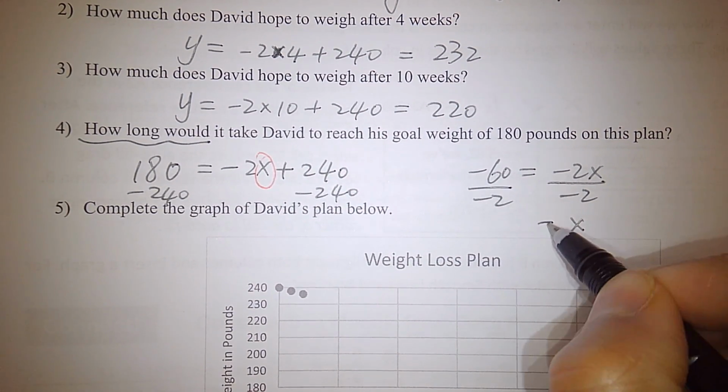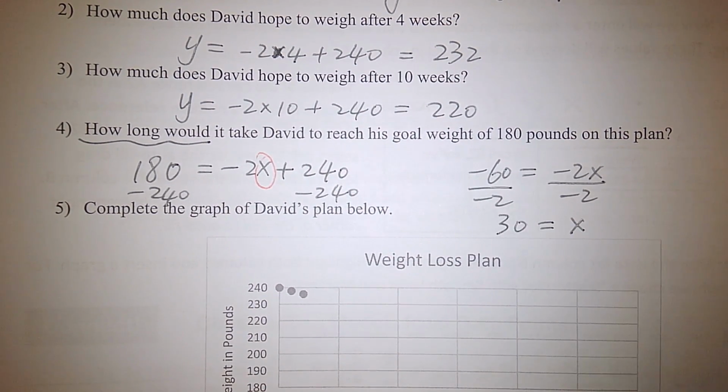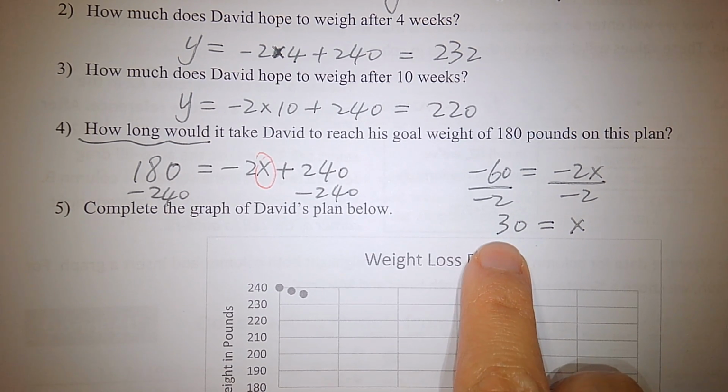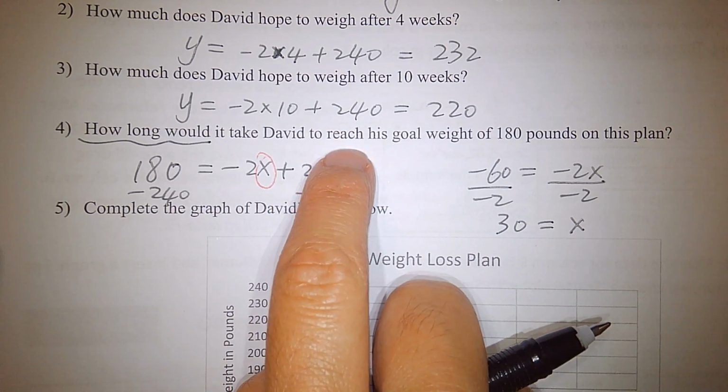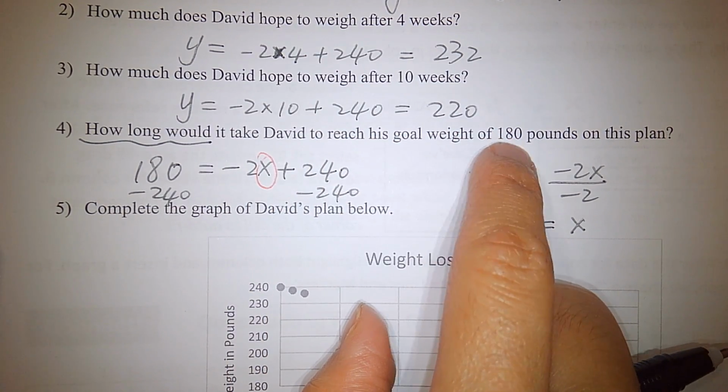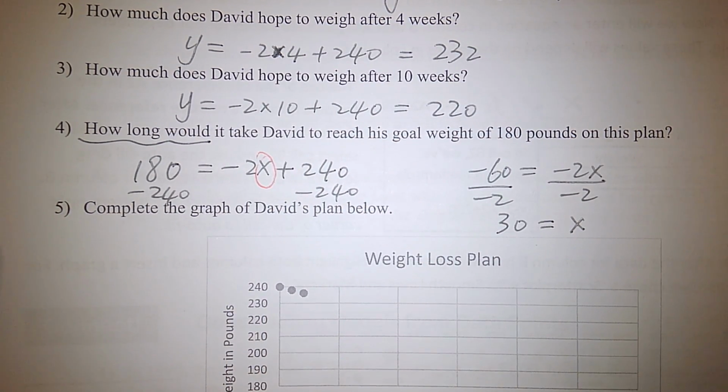So X equals 30. After 30 weeks, Dave will reach his goal of 180 pounds, if he can make sure he loses 2 pounds per week.